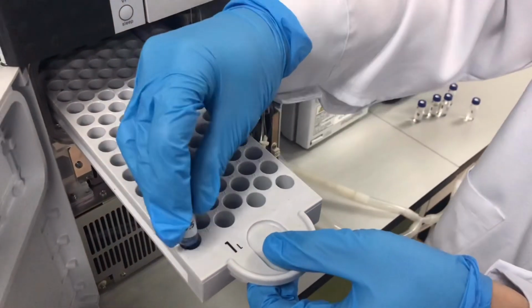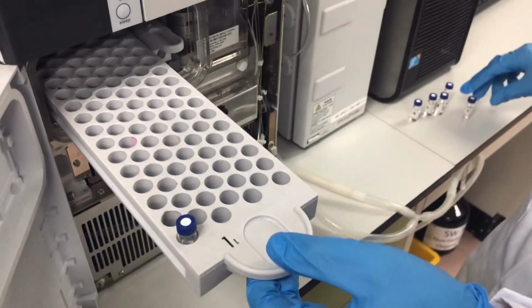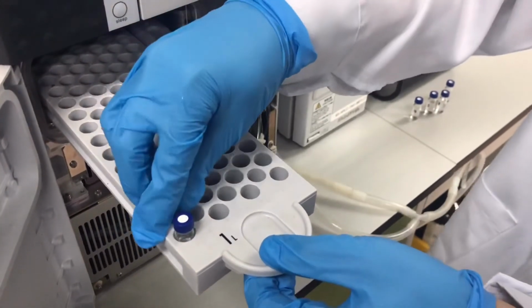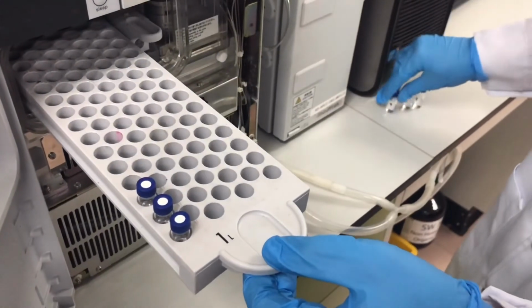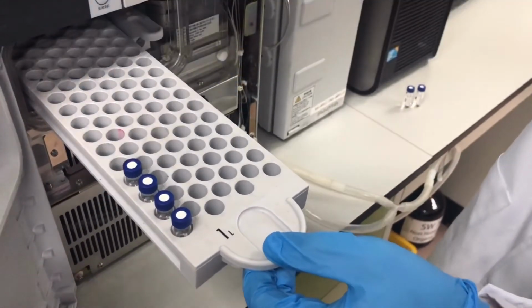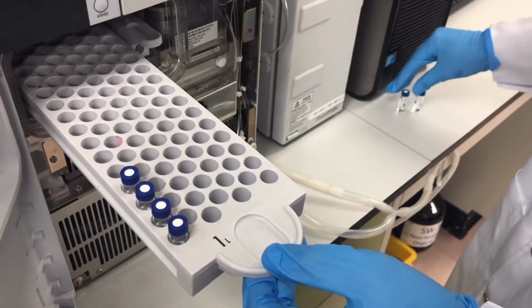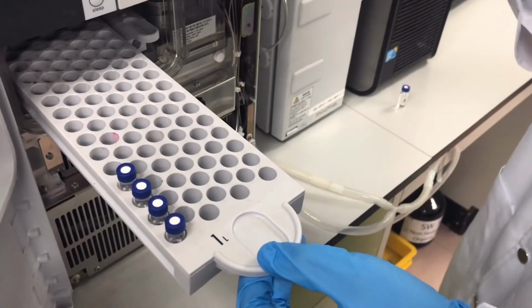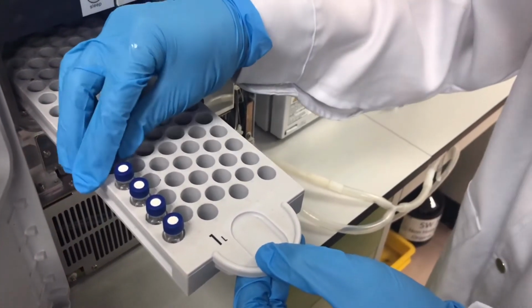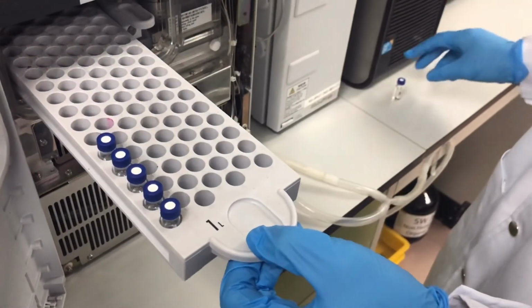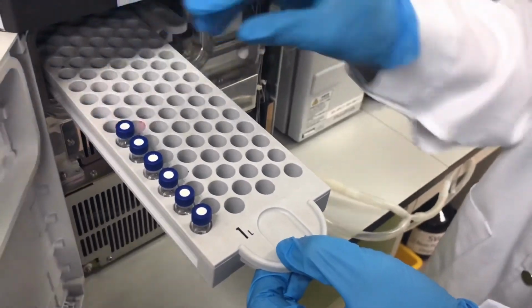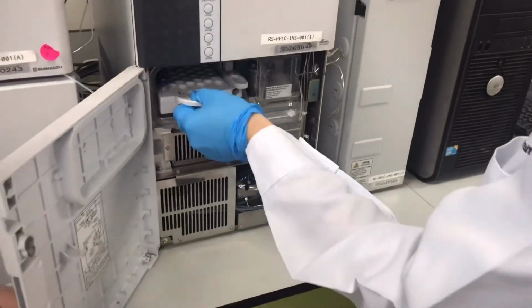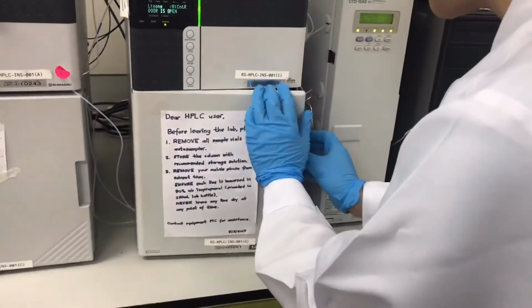Okay, here 0.5 goes into 1, 1 goes into 2, 2 goes into 3, 4 goes into 4, 8 goes into 5, sorry, and sample goes into 6. That's the end, and then we just close it.